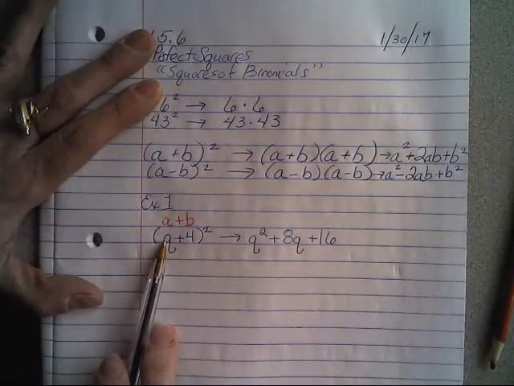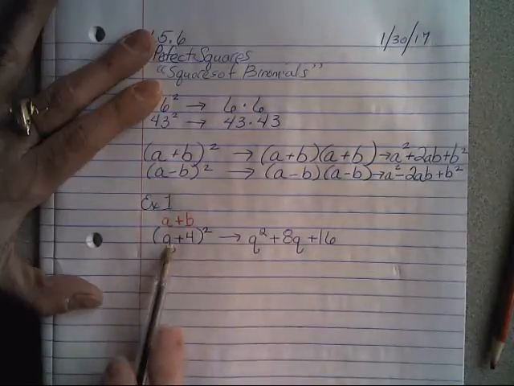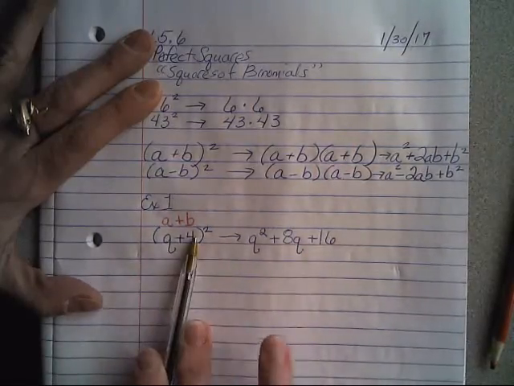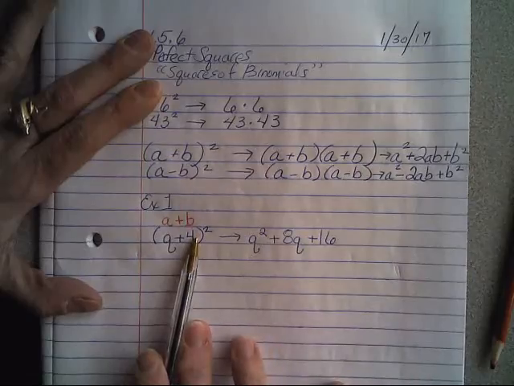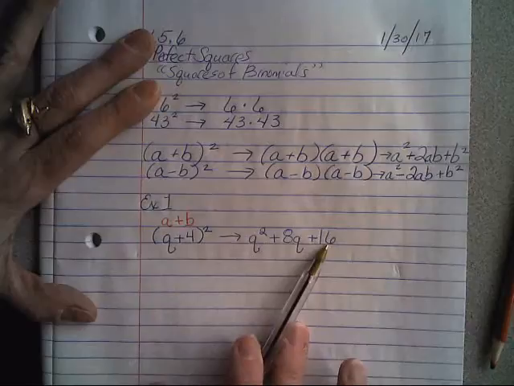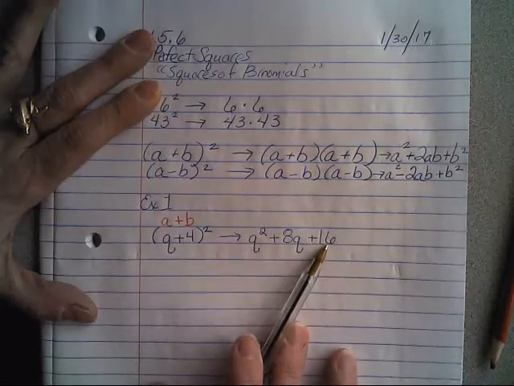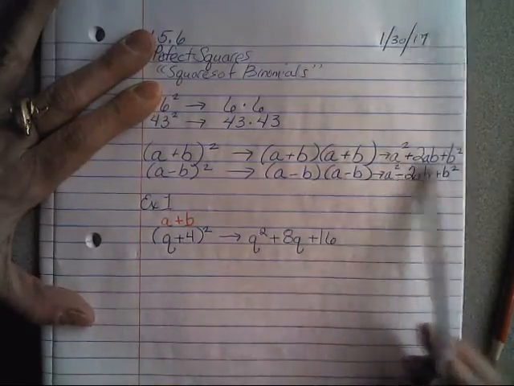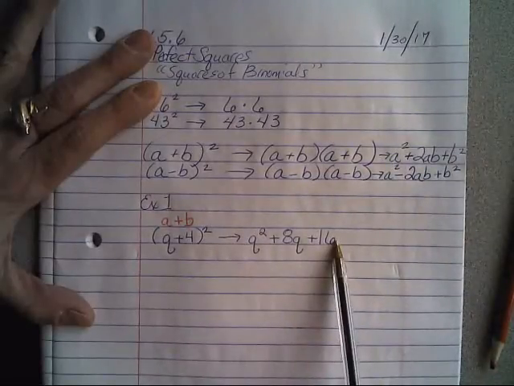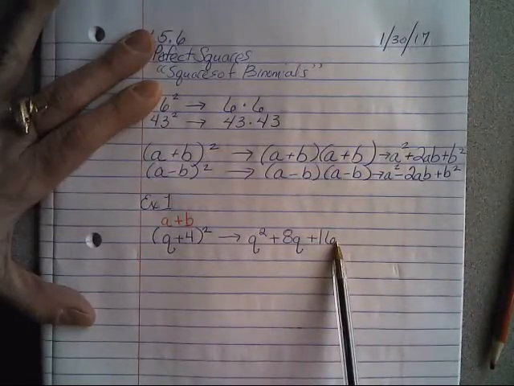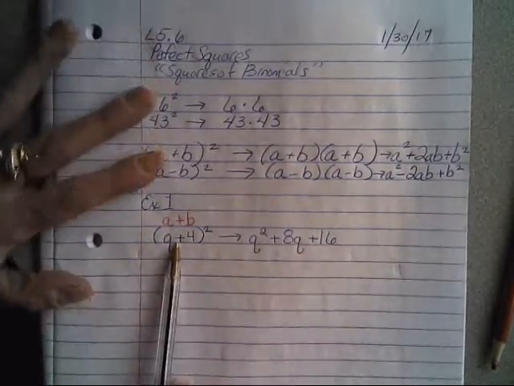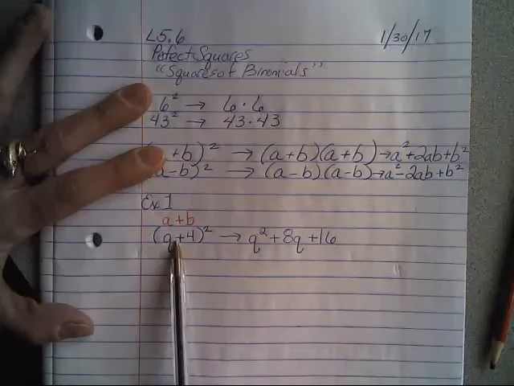A squared, twice the product of A and B, B squared. If you don't believe me, FOIL it. And if you FOIL it, you will find that that is the answer. This is just a faster method, knowing how the math works, of coming to this answer without FOILing. Okay, so this is an addition binomial. Let's do another addition binomial.